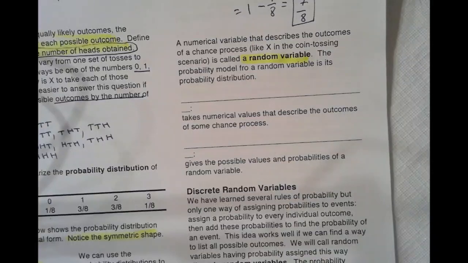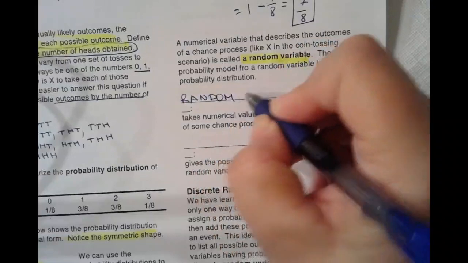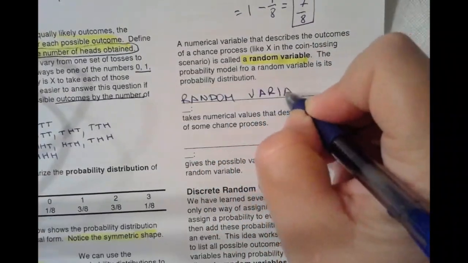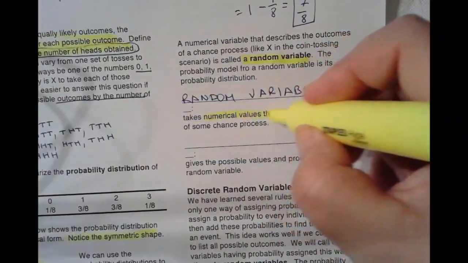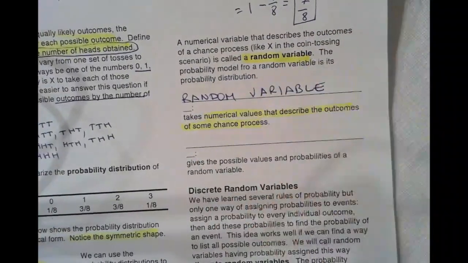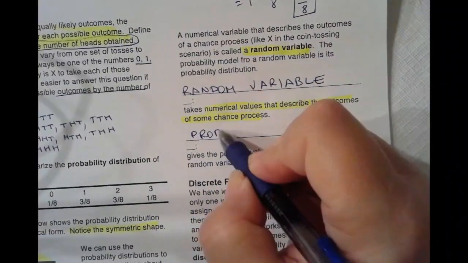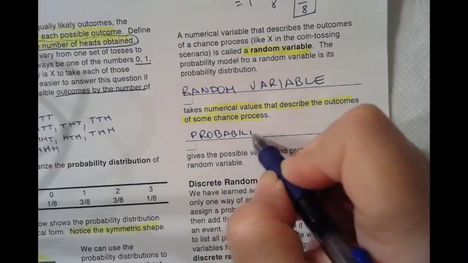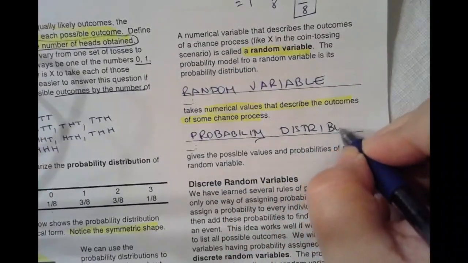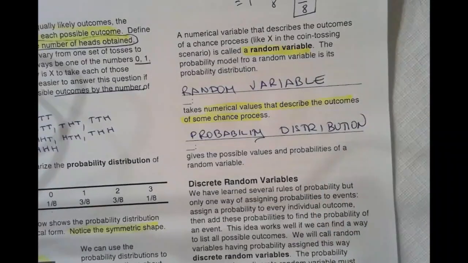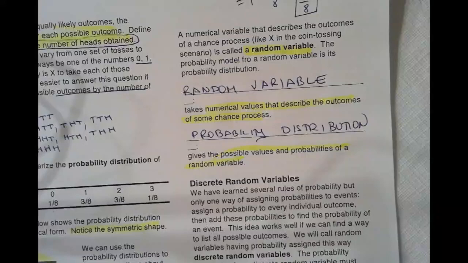So a random variable takes numerical values that describe the outcomes of some chance process. A probability distribution gives the possible values and probabilities of a random variable.